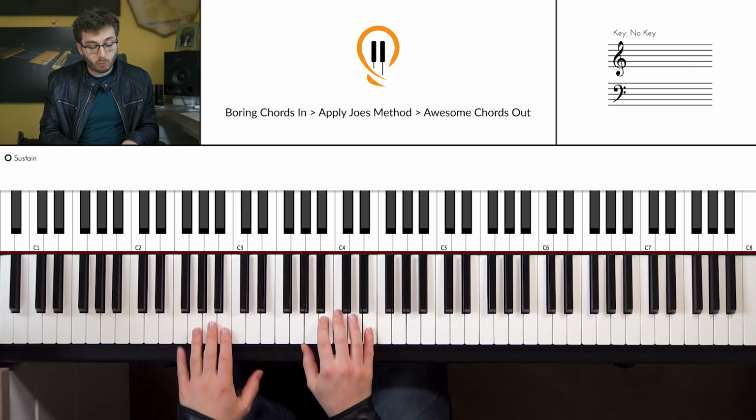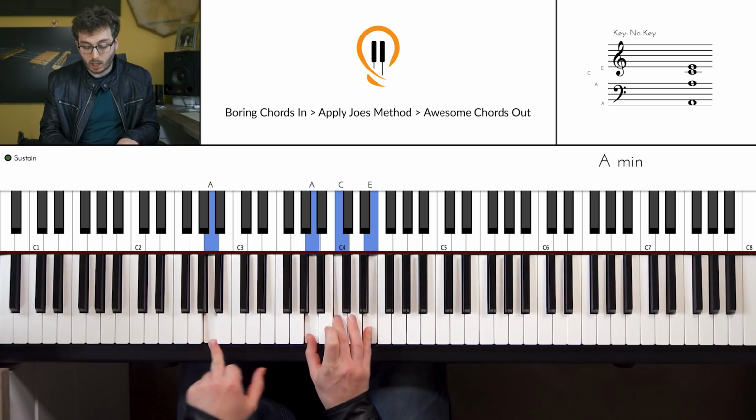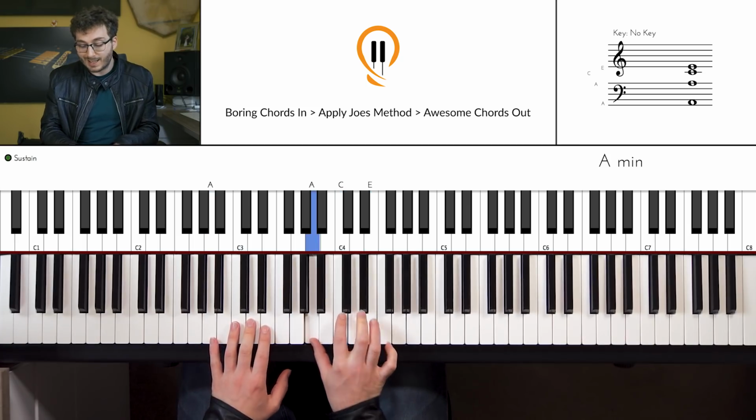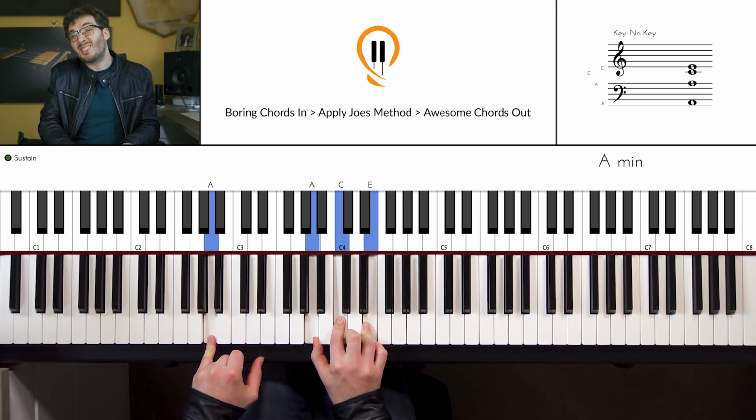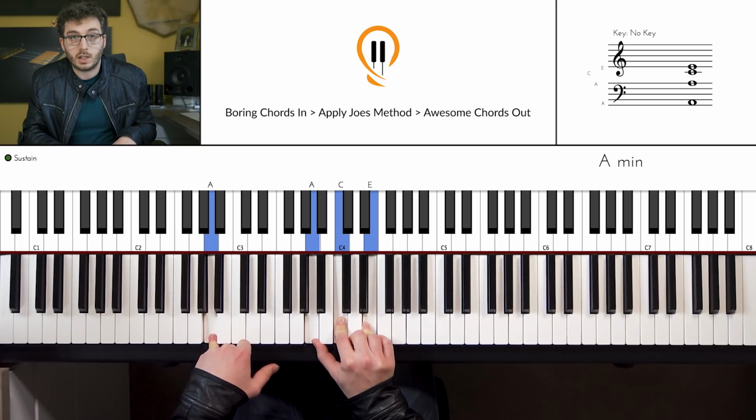We can do the same with A minor. So let's take A minor. We've got our A, C, and E, so I'm going to use those. What are all the other notes available to me? And this is another reason why it's great to be in the key of C to start with, because pretty much I can choose any of the white notes. I don't even need to think about it.